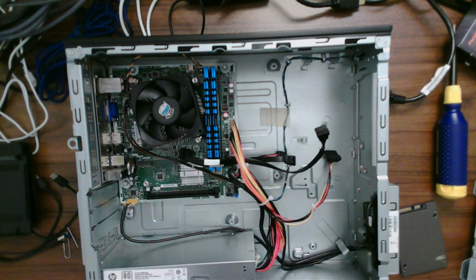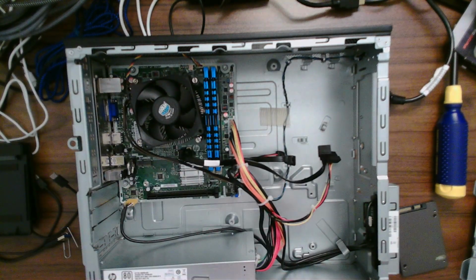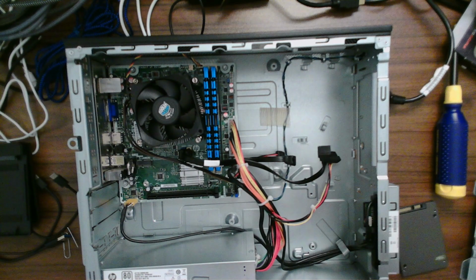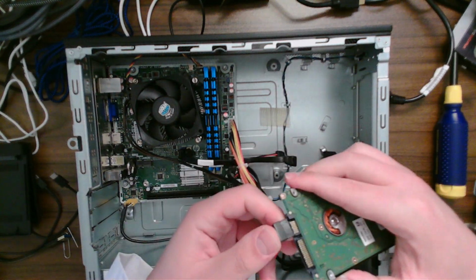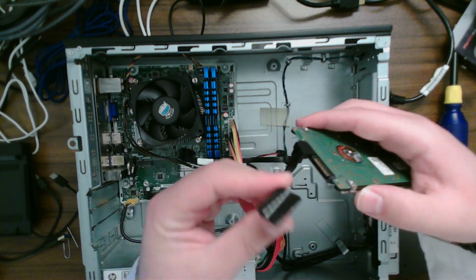So yes, in the case here, to not injure myself, I'm not going to put the optical drive back in. All I'm going to do is hook up this to show you that it worked. So I'm going to plug in SATA for data, SATA for power.